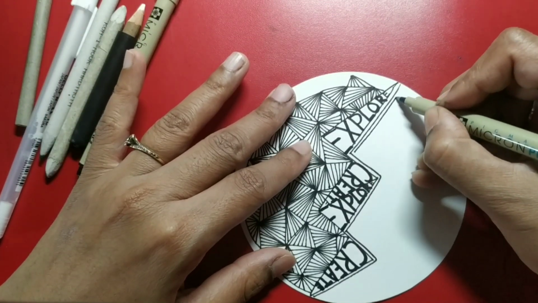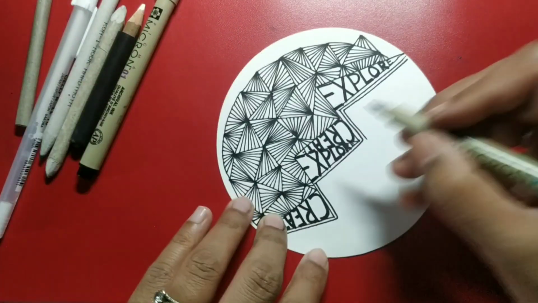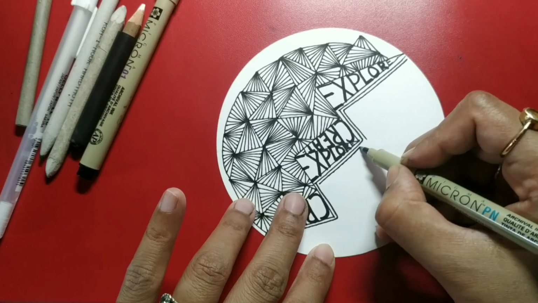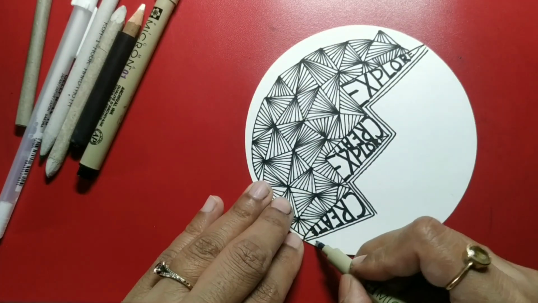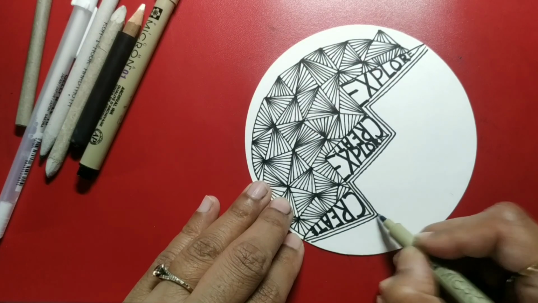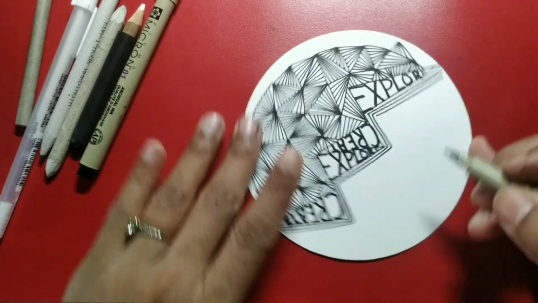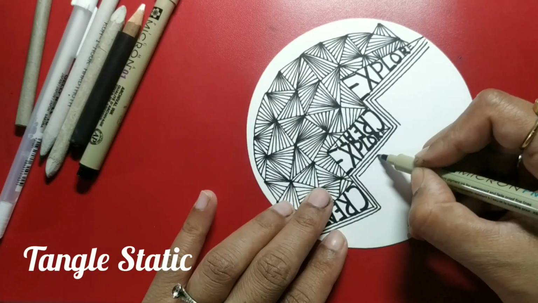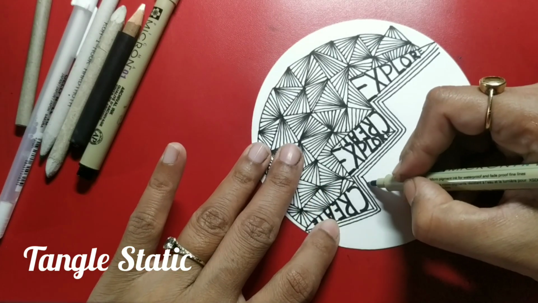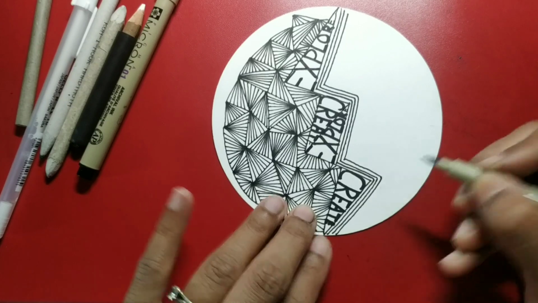So even if you just keep drawing these auras, you land up with a tangle called static, and it looks pretty nice. But if you want, you can add some bit of tangles in between by varying the width of the aura.